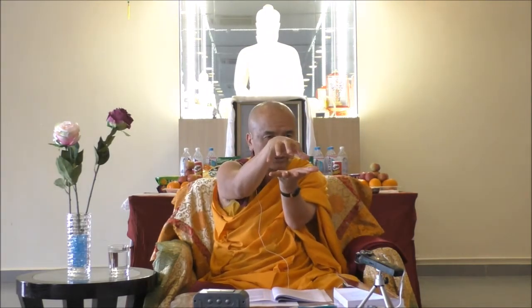So for example, the I sense power, when it comes in contact with an object like a flower. The I sense power is like a crystal. When you place the crystal on the blue cloth, this crystal will assume what color? Blue color. When you place it on the red, it will assume the red color. When you place it on the flower, it assumes the flower color.